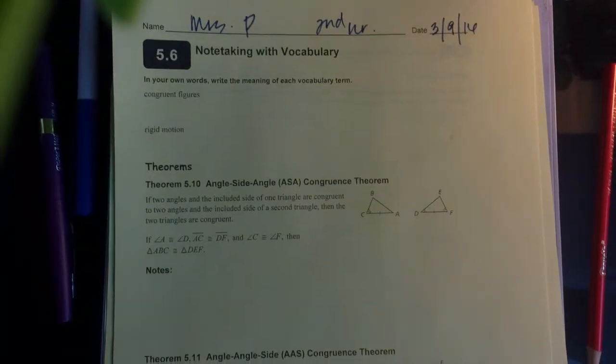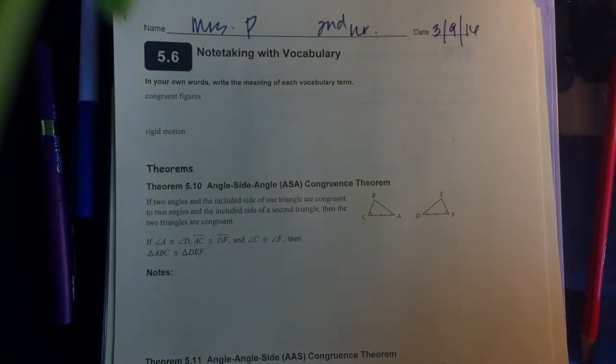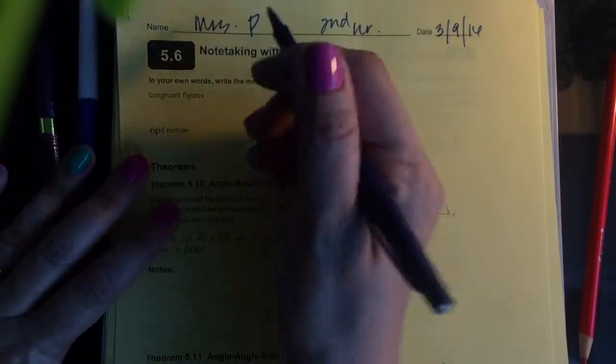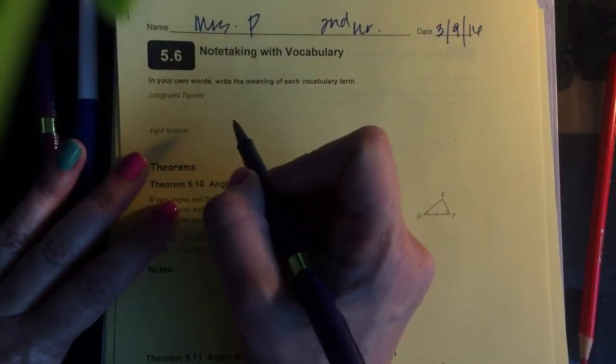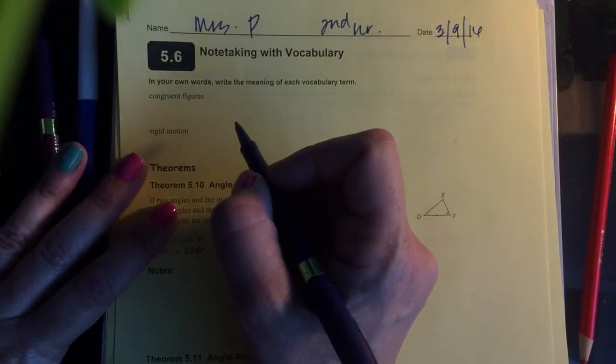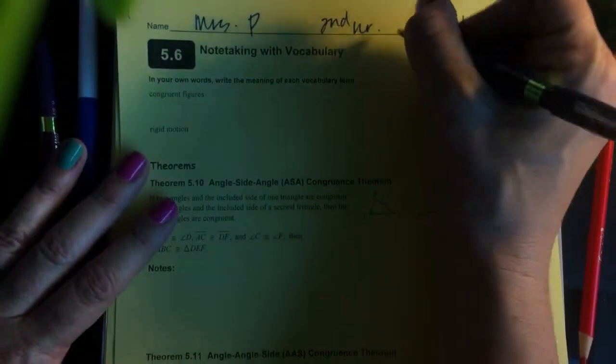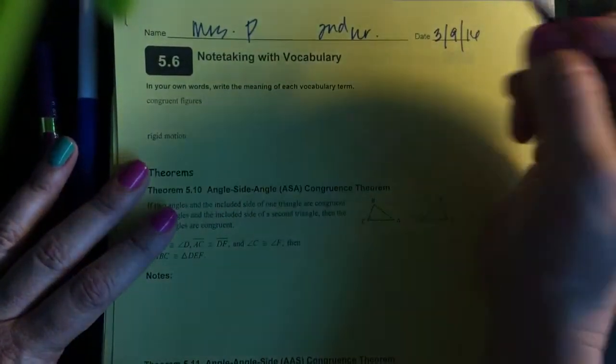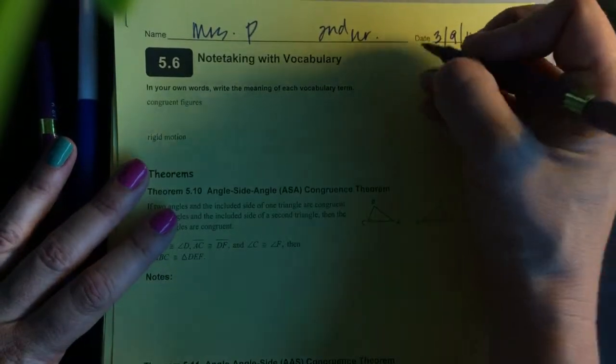All right, we're going to find some redundancy with the work we're doing. Let's get going here, please. In our own words, we're going to find some redundancy with the work we're doing in Section 5.6. I'm videotaping and starting the notes.